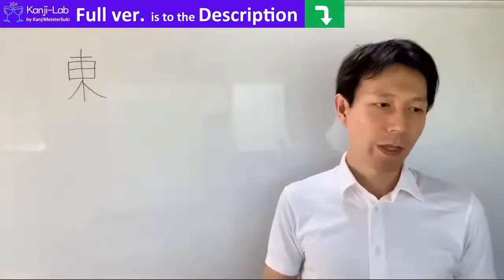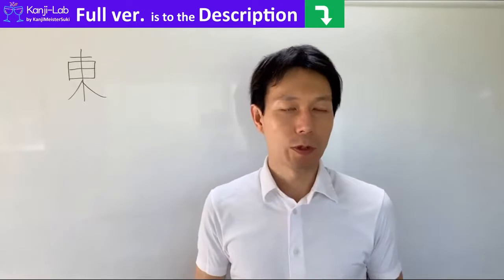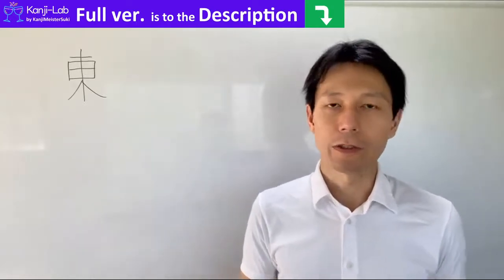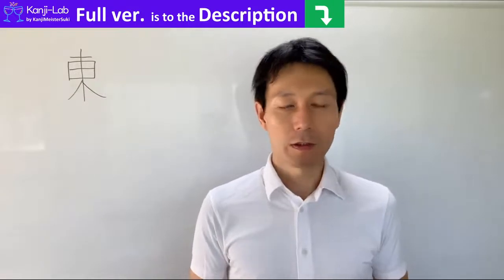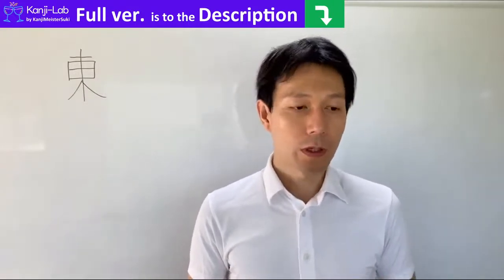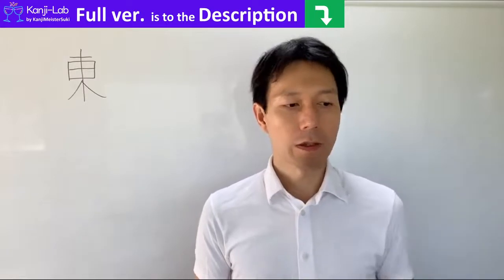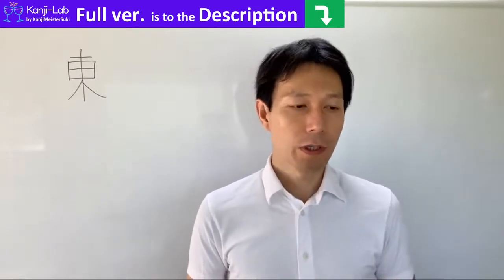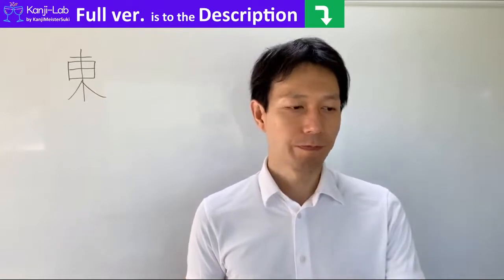Higashi. It's a JLPT N5 kanji. This program provides explanations of kanji characters for those who are learning Japanese. I think kanji is difficult to memorize because of the large number and complex shapes. If I were not Japanese, I would have definitely thought so.